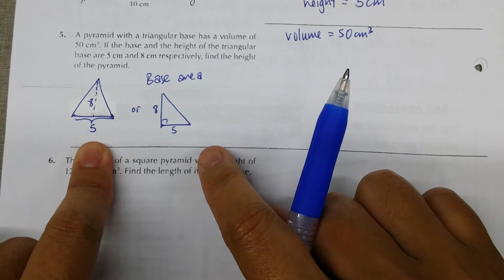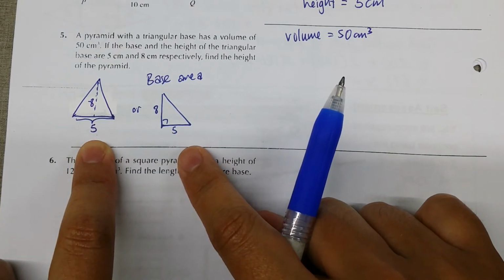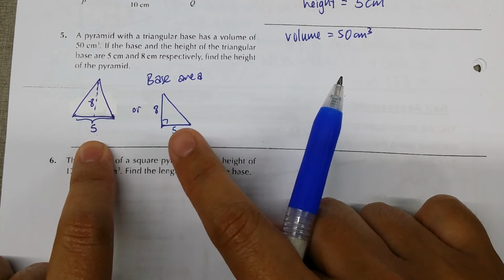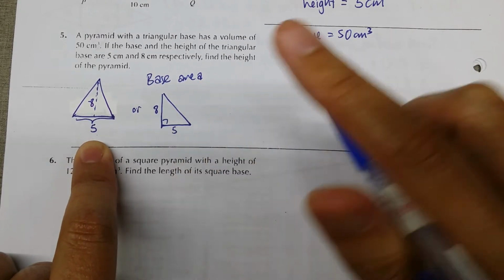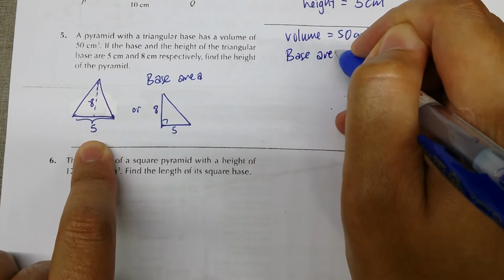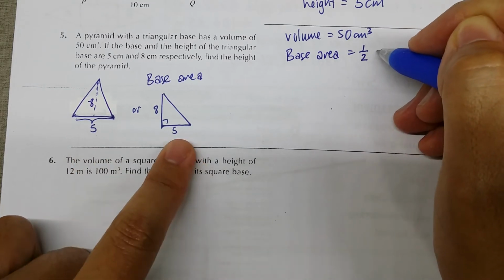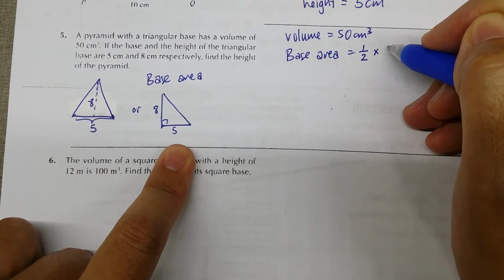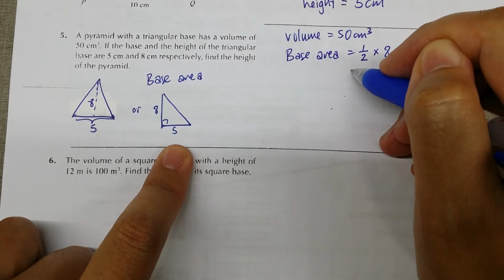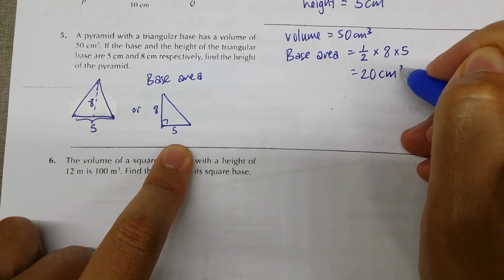Sorry, not drawn to scale. So either one, but it doesn't really matter, right? Both of them are triangles, the formula is the same. So I calculate base area. Maybe that's the reason why they didn't draw the diagram for you. Half times 8 times 5. So the answer is 20 cm square.